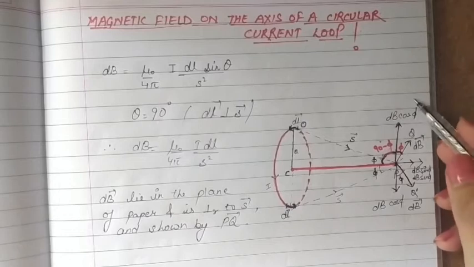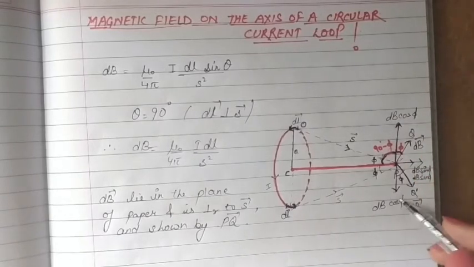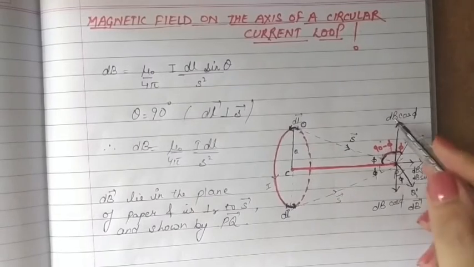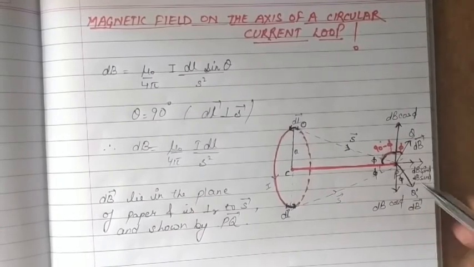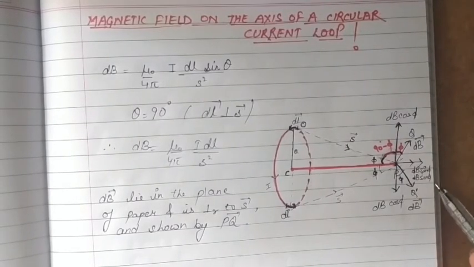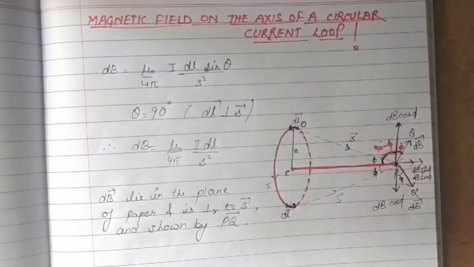Here we can see that the dB cos phi here and here are the same in magnitude but opposite in direction, so these will cancel out, and the net effect that we get will be because of these sine components along the axis only.